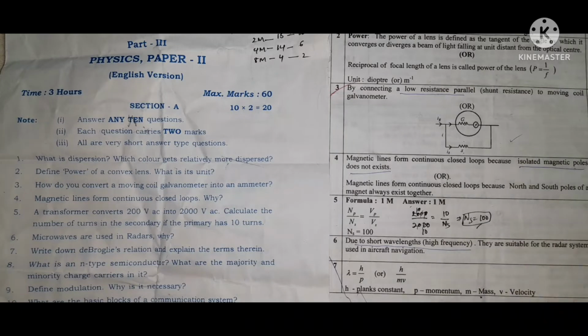Next, question number 7: Write down de Broglie's relation and explain the terms in it.